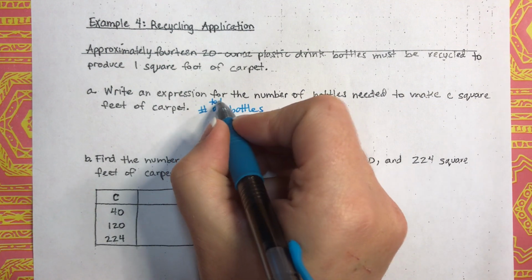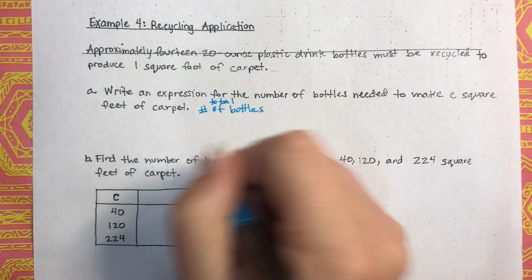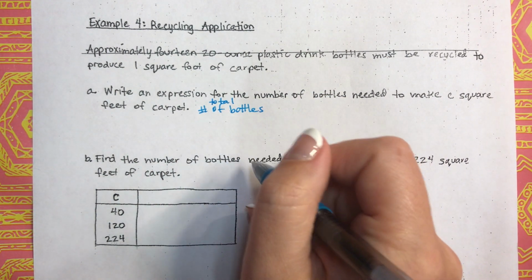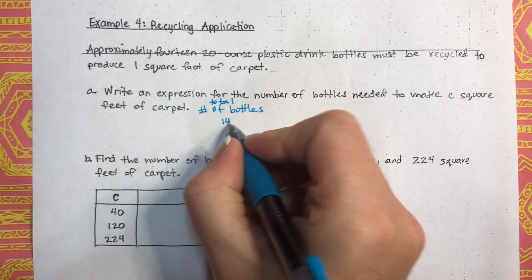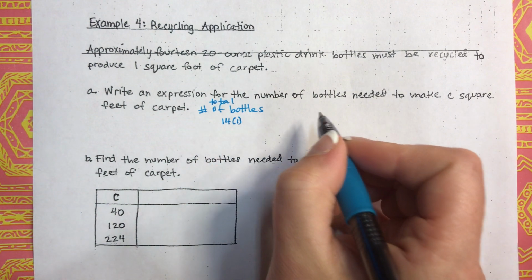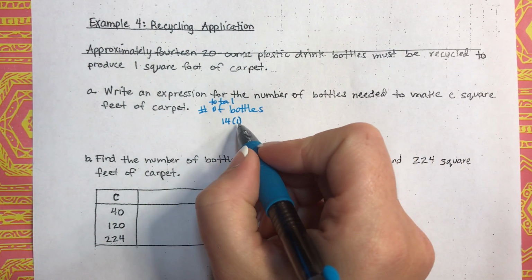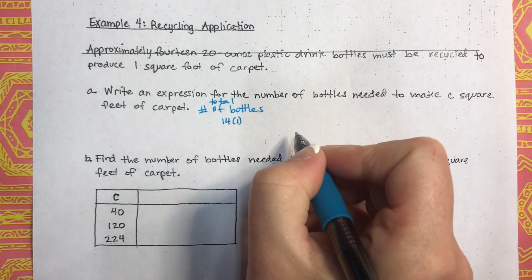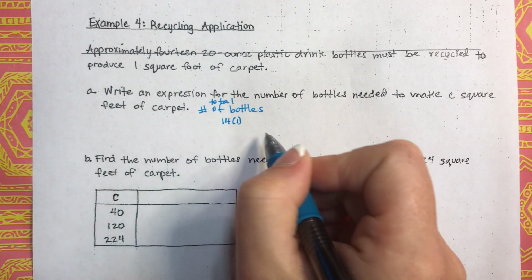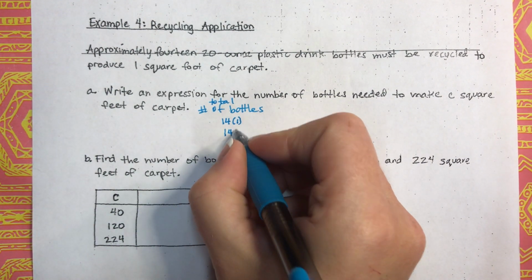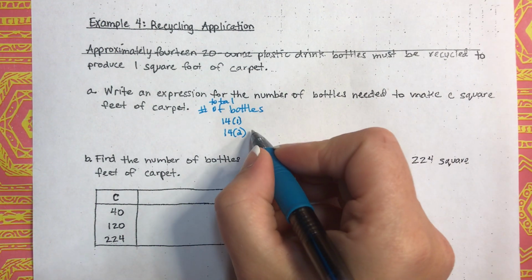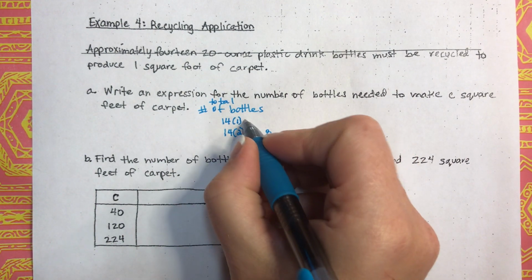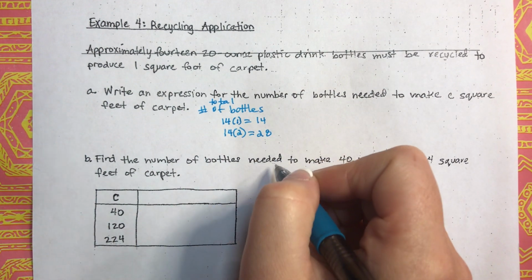The total number of bottles, if you want to make 1 square foot, would be 14 times 1, right? But what if we wanted to make 2 square feet? Well, that would be 14 plus 14, which is 14 times 2, right? And 14 times 2 would end up being 28 bottles.